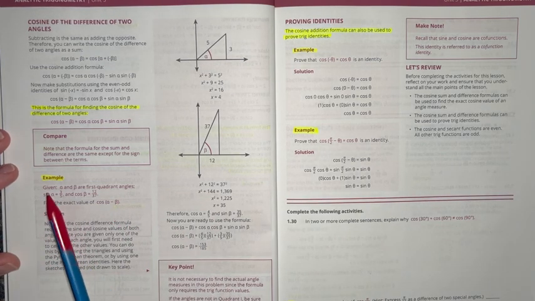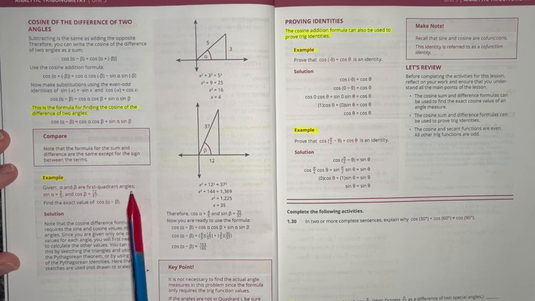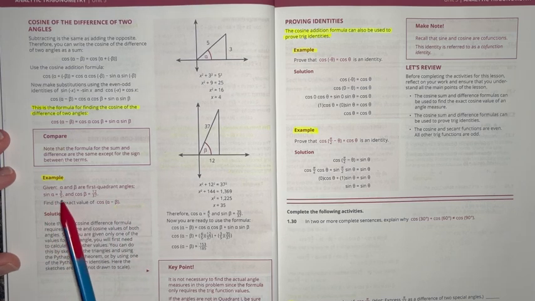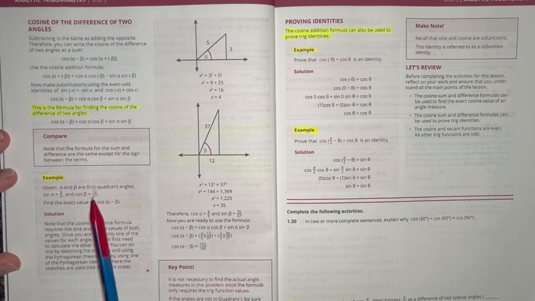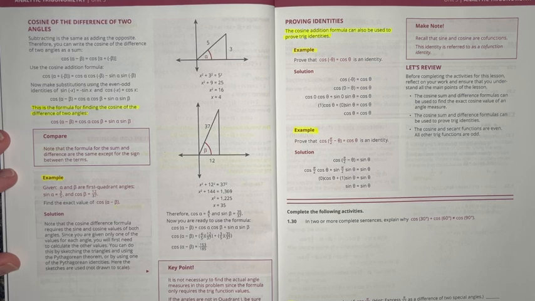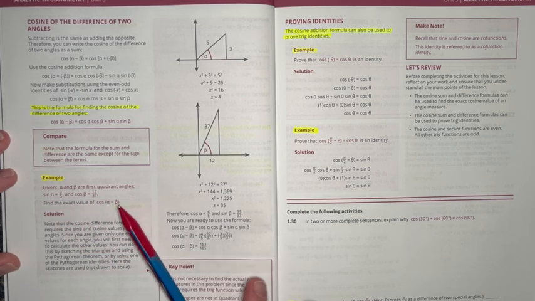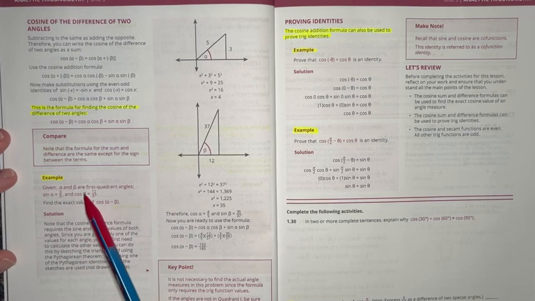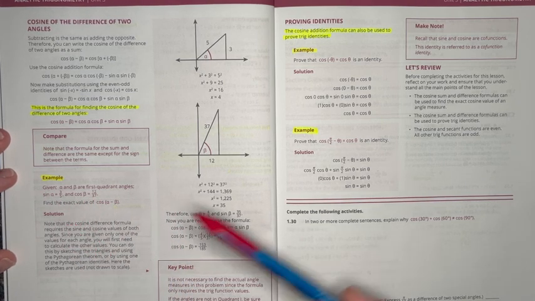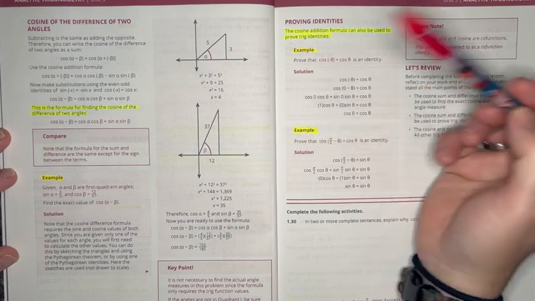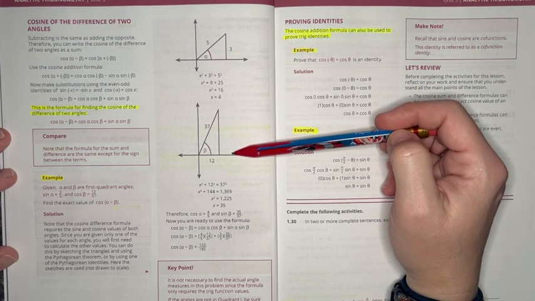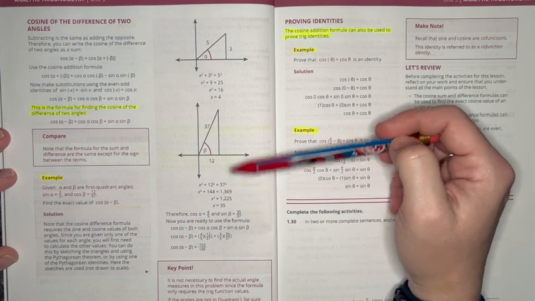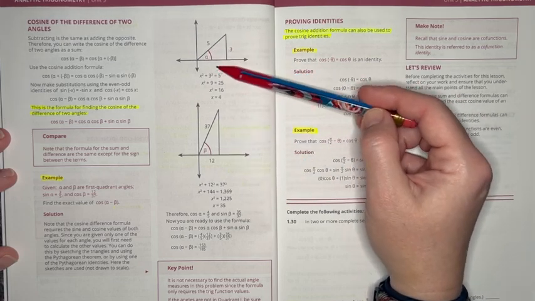Here's our example. Given alpha and beta are first quadrant angles, sine of alpha is 3 over 5, and the cosine of beta is 12 over 37. Find the exact value of the cosine of alpha minus beta. Well, this isn't enough information because not only do we need the sine of alpha, but we also need the cosine. And not only do we need the cosine of beta, but we also need the sine. So they set up their reference angles, basically. And then we can use the Pythagorean theorem and solve for the missing part.